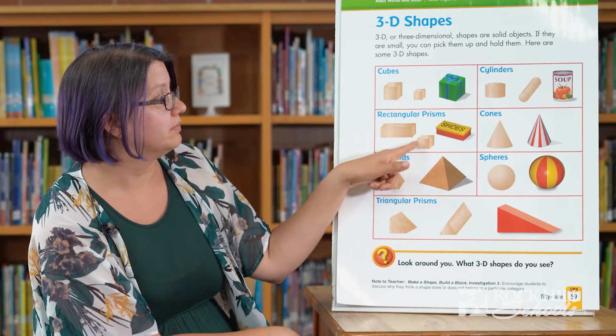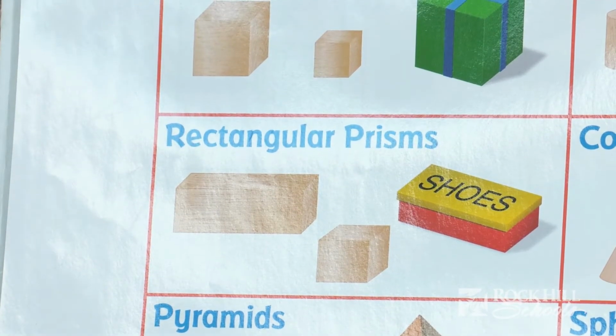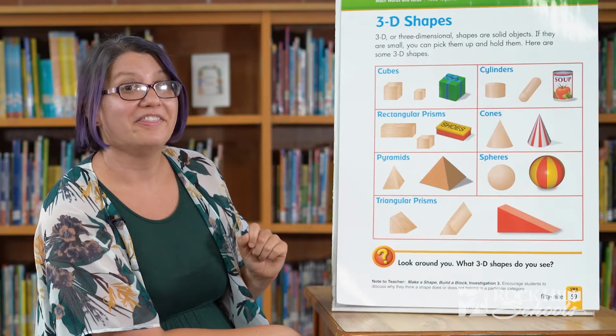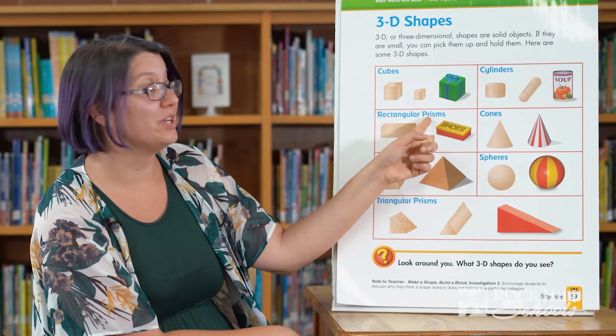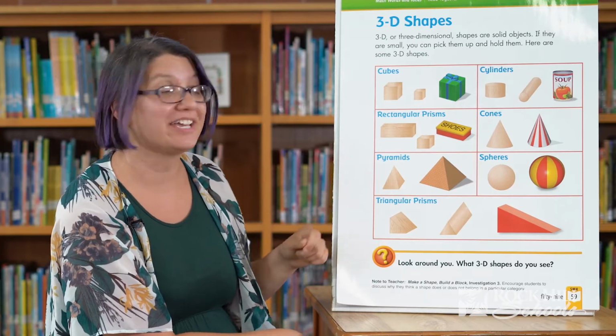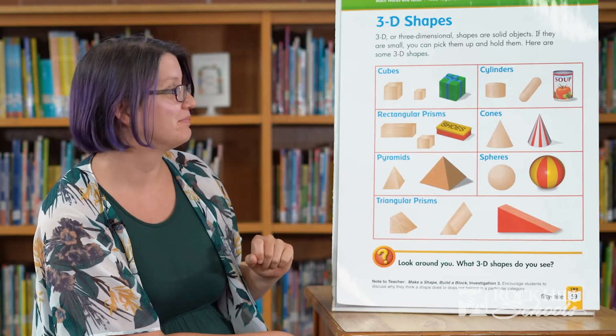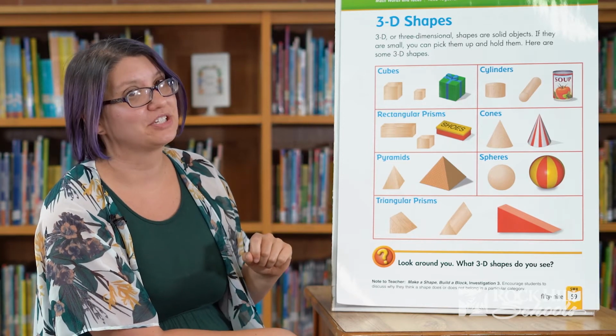Here's one. What do you think that is? This has got an example of a shoebox. That is a rectangular prism. Oh, that's a mouthful. Let's say that one together. Rectangular prism. Good job. All right, I bet you know this next one.